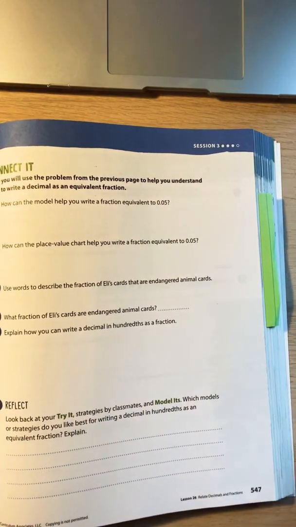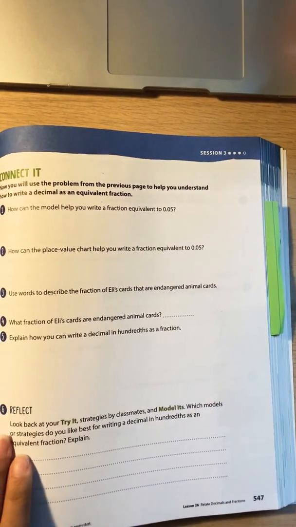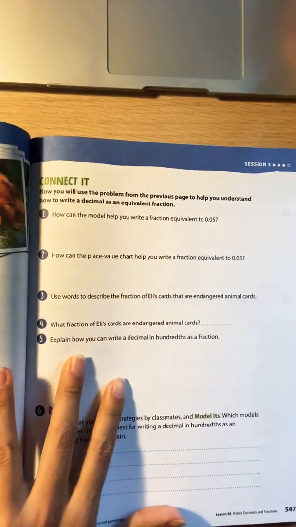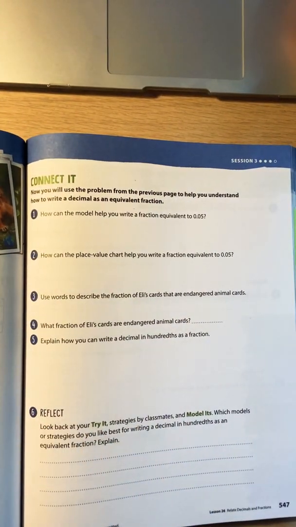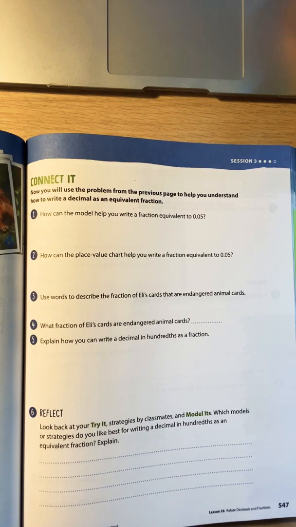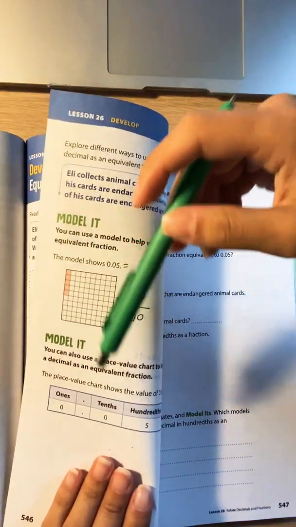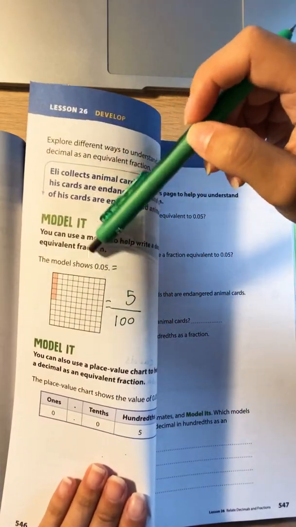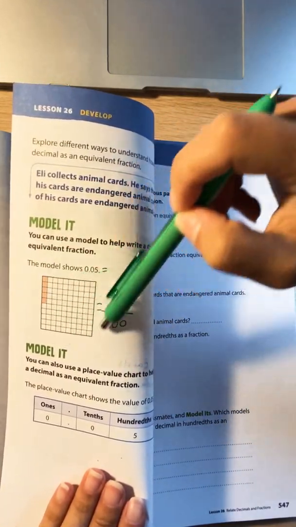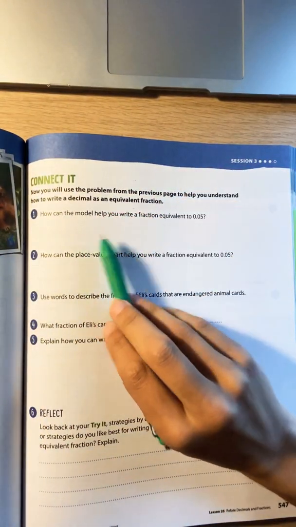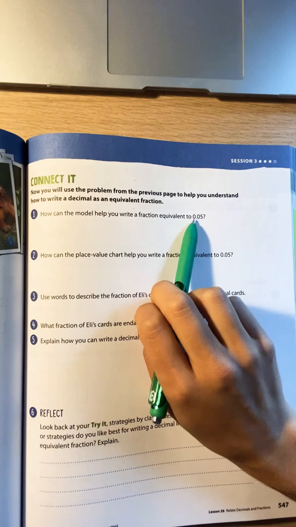Okay, connect it questions on page 547. Okay, number 1, how can the model help you write a fraction equivalent to 0 and 5/100ths? So it doesn't really say which model on the previous page. Usually it says like the first model or the second model. I don't know if they're talking about this one or this one. I'm going to assume we're talking about the fraction model, this one, okay? So how can that model help you write a fraction that's equivalent to 5/100ths?